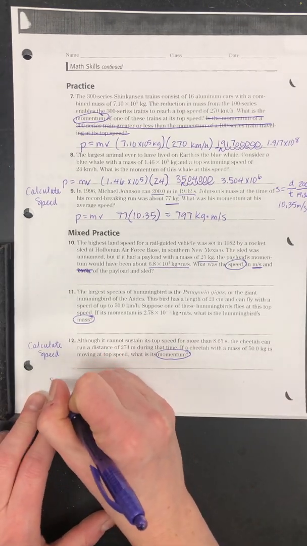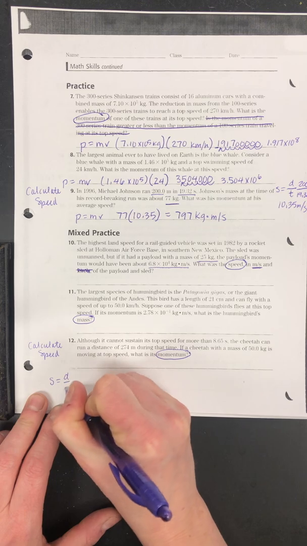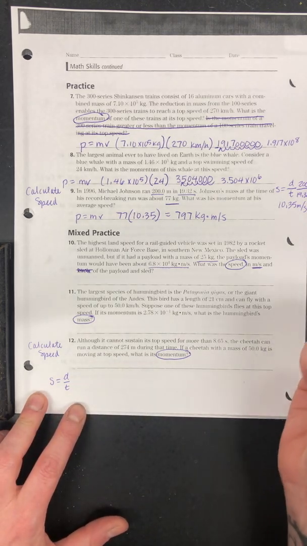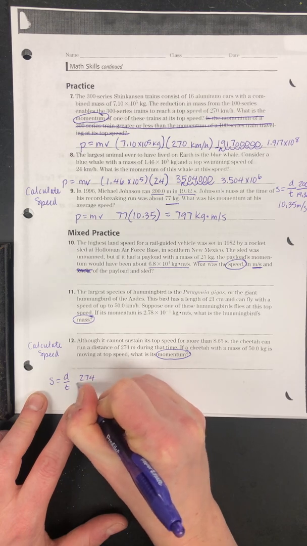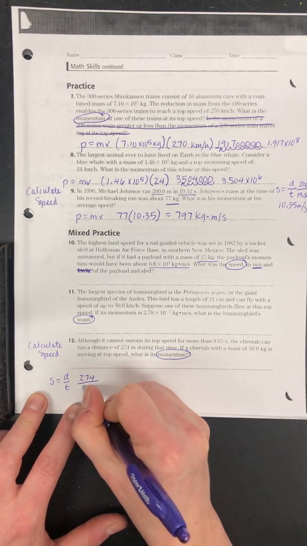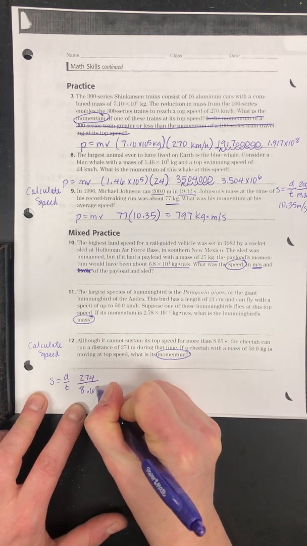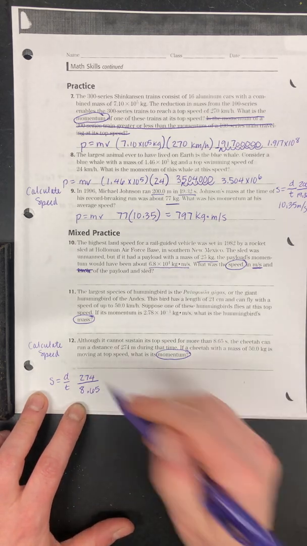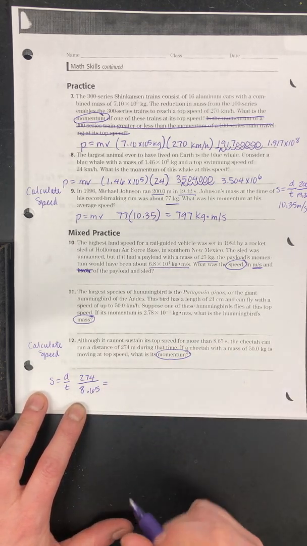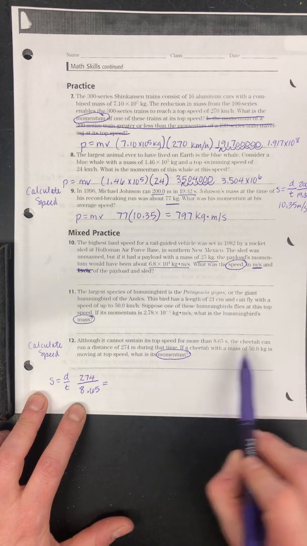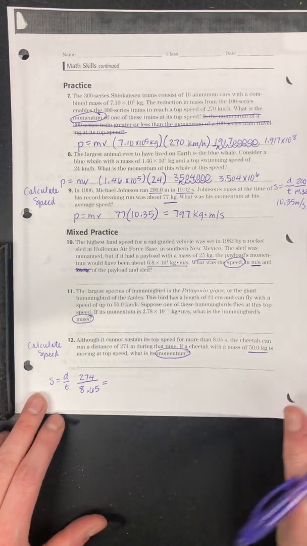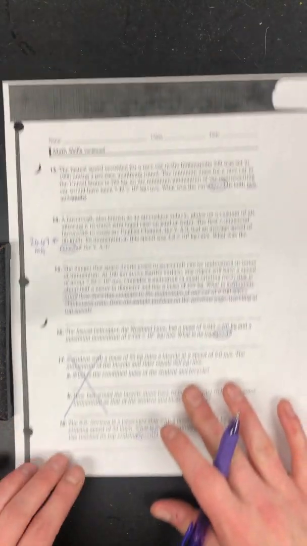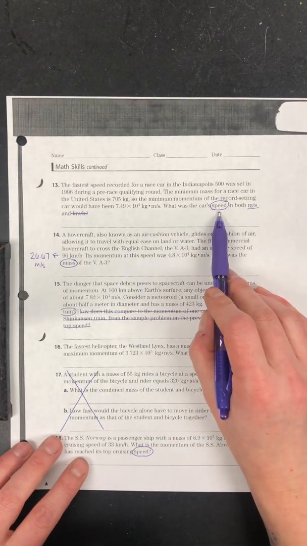So remember that speed is distance over time. So you're going to have to take his distance, which is 274, divide it by the time, which was 8.65. So that will give you your velocity or speed that you can use. And then there's the mass to find the momentum. 13 is asking for speed.